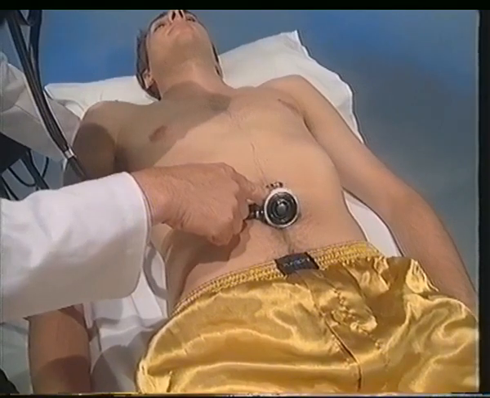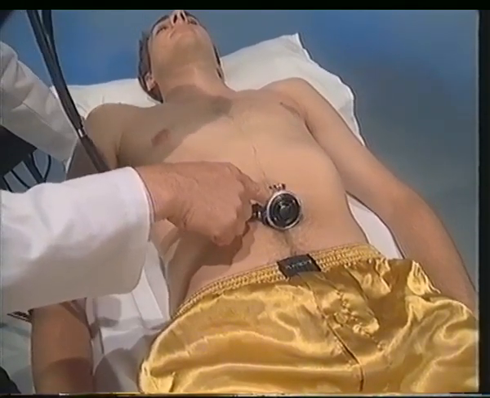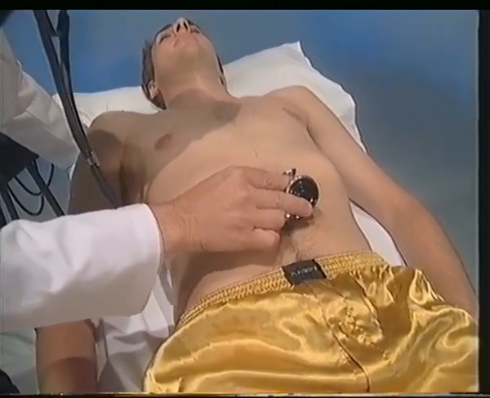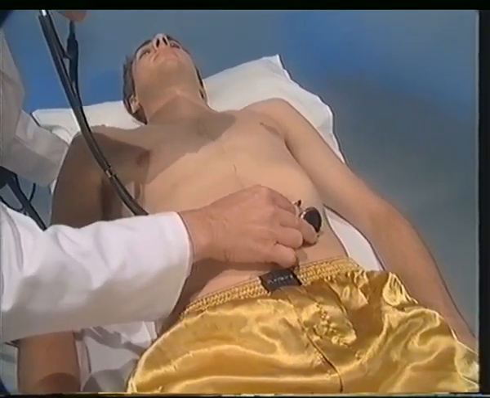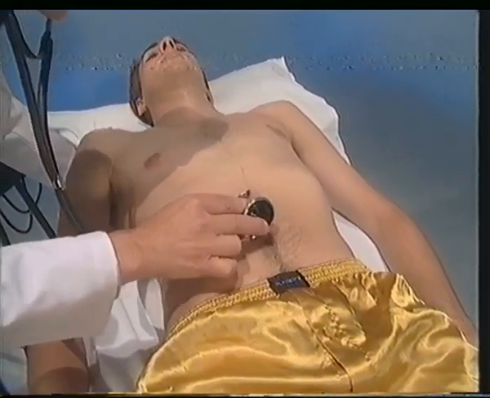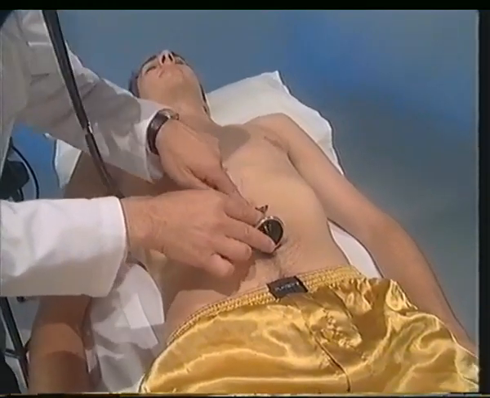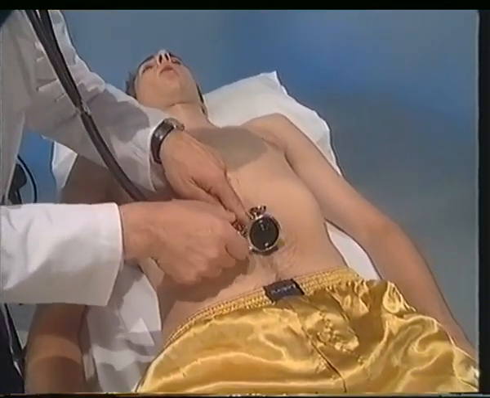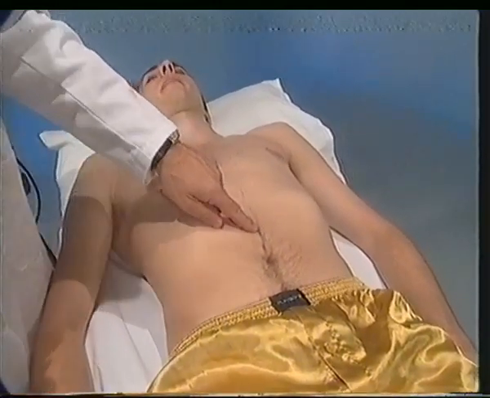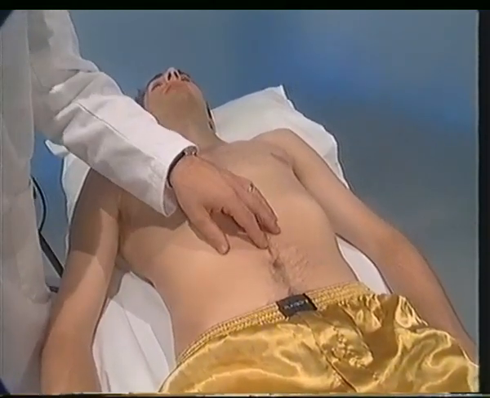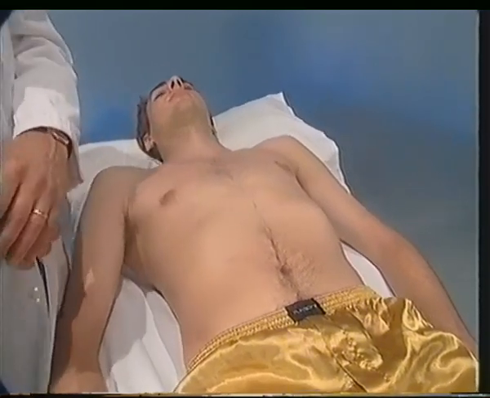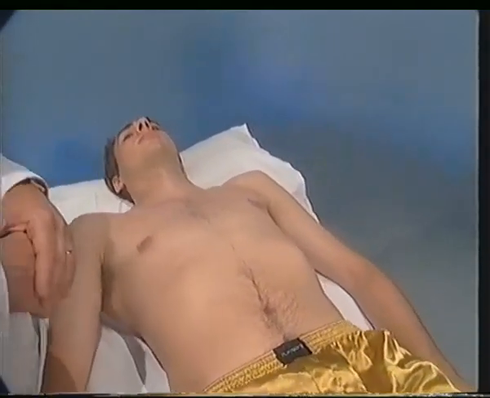I'm breath holding with him. You can breathe. If I hear a bruit, I'll try and follow it out towards the flanks to confirm that it is indeed arising from the renal arteries. Remember that the mesenteric vessels, the SMA and the celiac axis arise there as well as abdominal aortic disease can give rise to a bruit in that location.